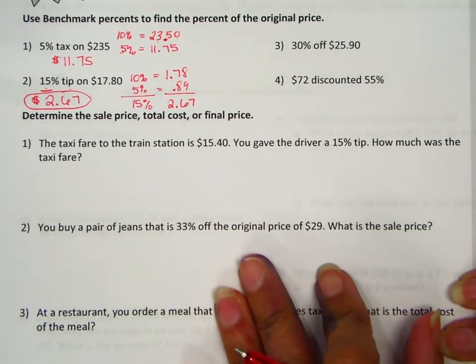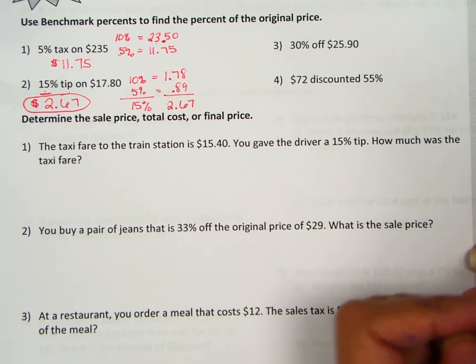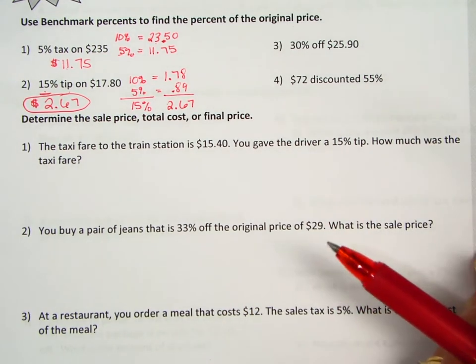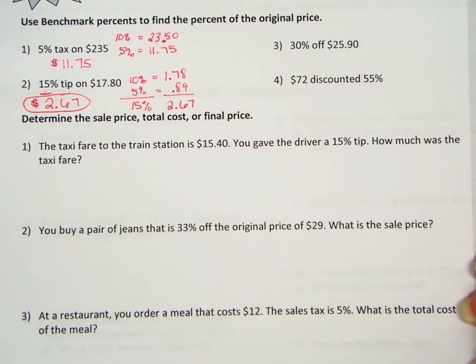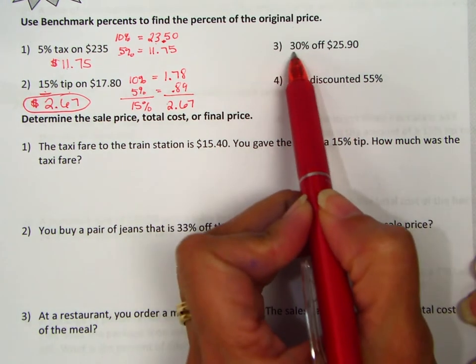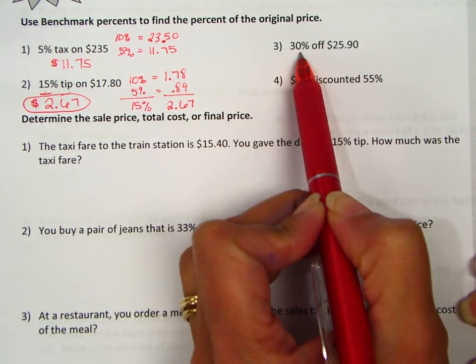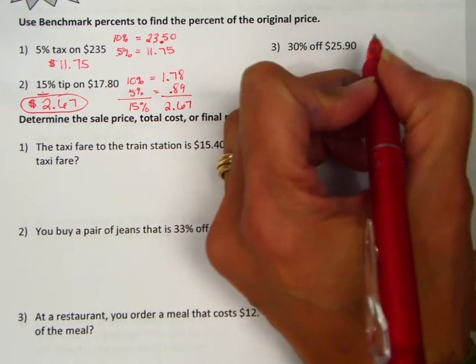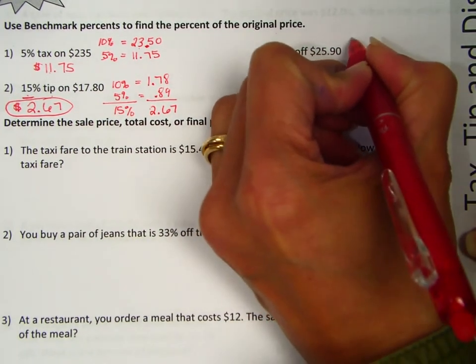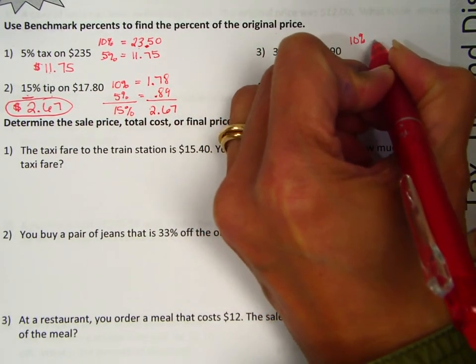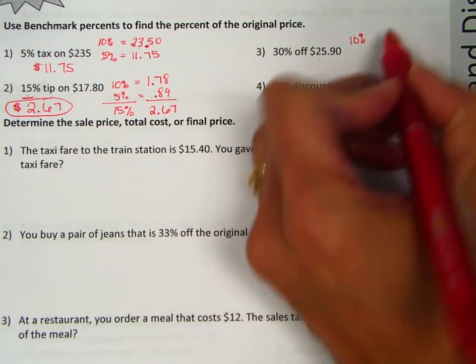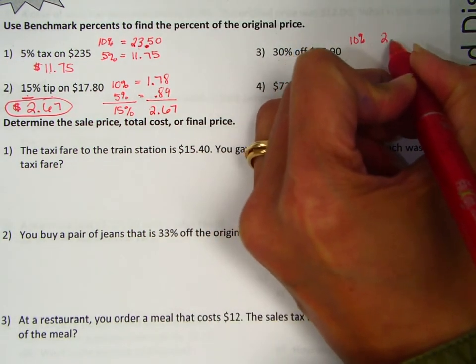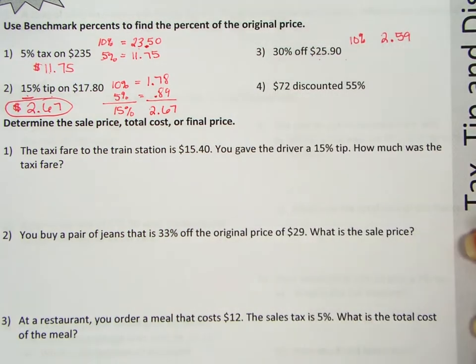We have 30% off $25.90. When we go to the store, sometimes we see a sale price that might say 30% off. Let's figure out how much I would get discounted for $25.90. So first, let's think what benchmark percents would be helpful. I think 10% would be helpful. So we want to find out 10% of $25.90. Moving the decimal, that is equal to $2.59.